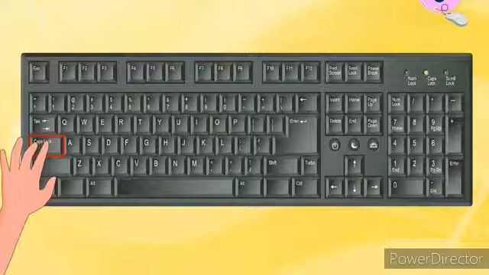So when you type a letter, it will appear in capital or upper case. If you press the caps lock key again, you will find that the caps lock indicator is off.